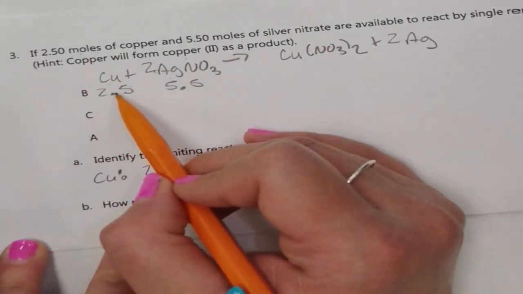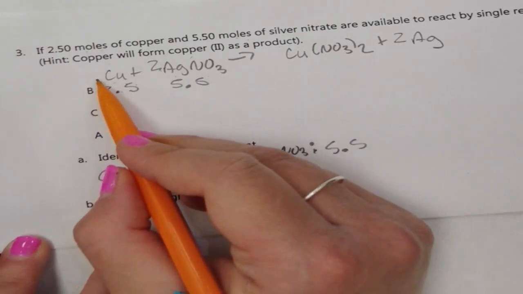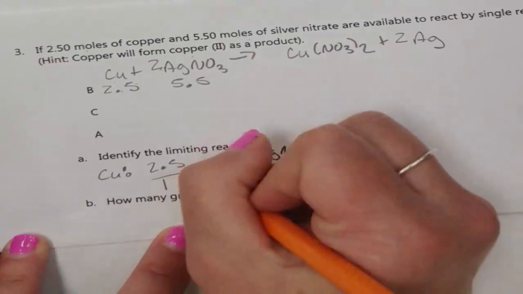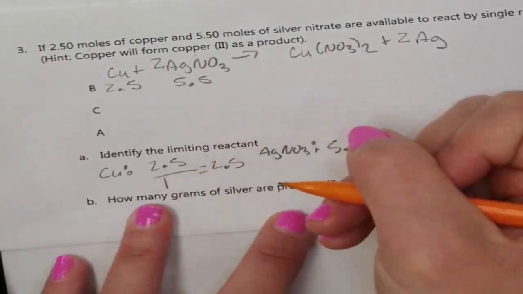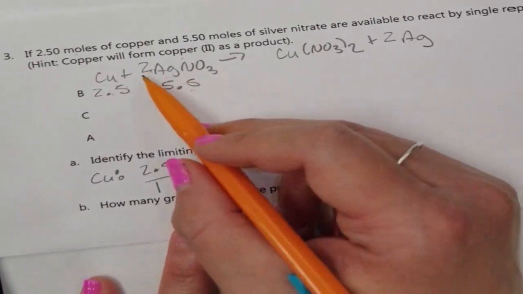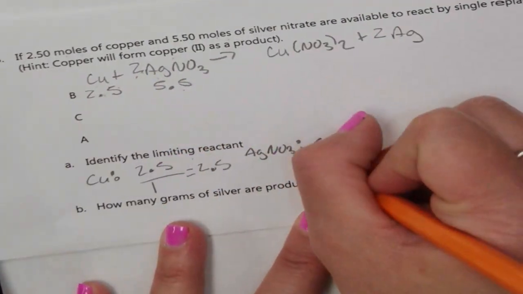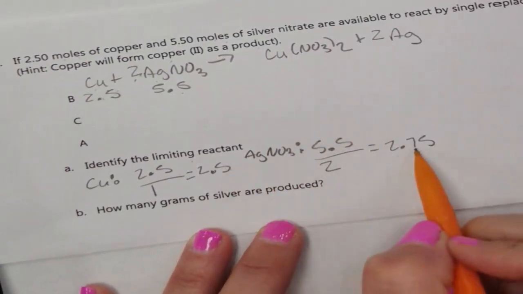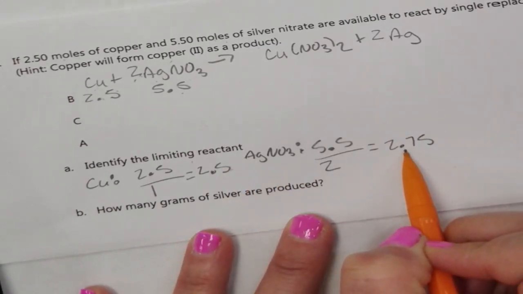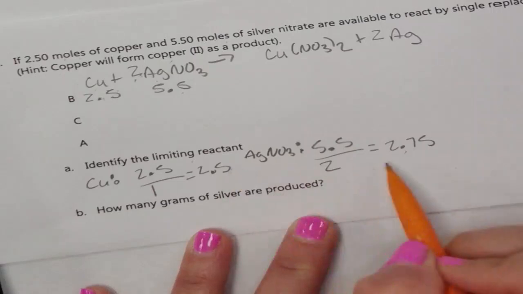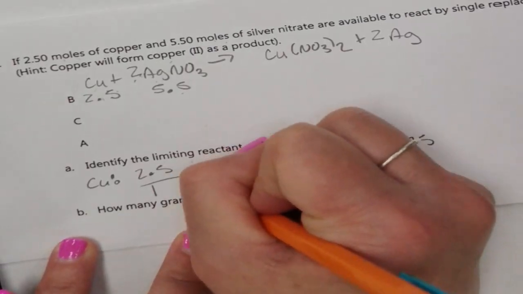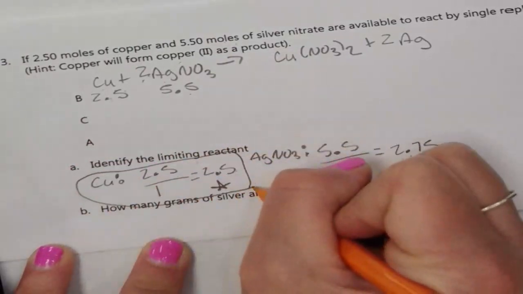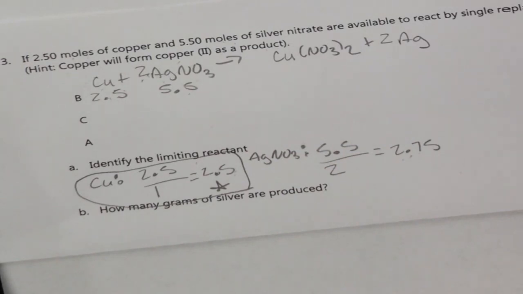We are going to take the value from the before and divide it by the mole from the balanced equation. There is an understood 1 in front of the copper. So 2.5 divided by 1 is 2.5. I'm going to take my 5.5 and divide it by the 2 from the silver nitrate, which is going to give me 2.75. These values are the values used to determine the limiting reactant. 2.5 is smaller than 2.75. So what is my limiting reactant? Copper. All right. Copper is my limiting reactant.